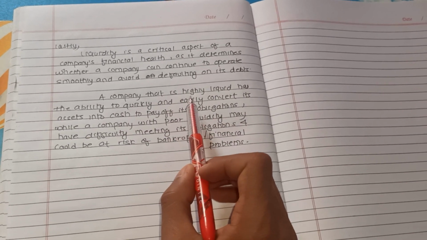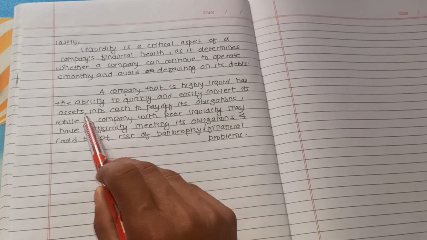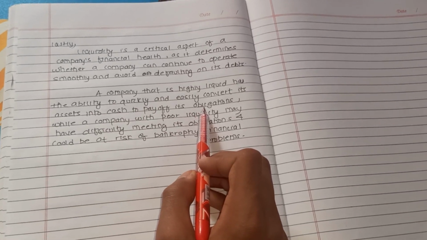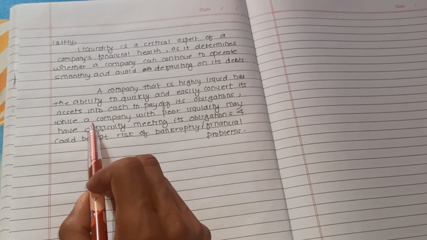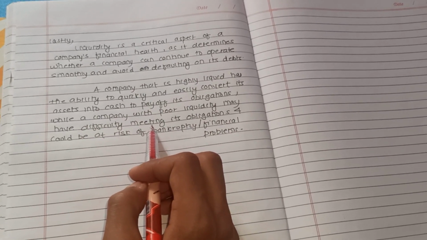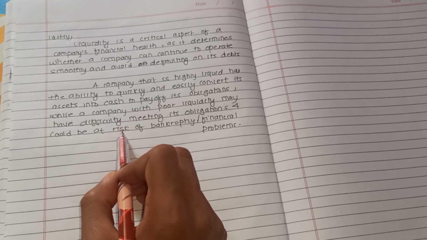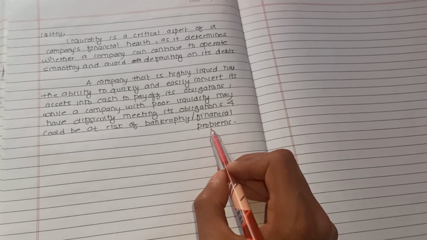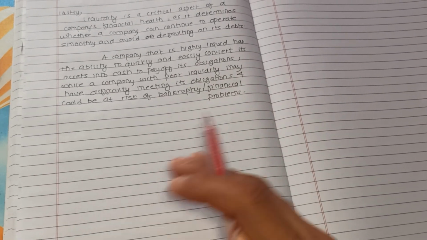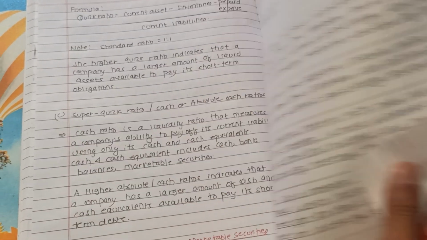A company that is highly liquid has the ability to quickly and easily convert its assets into cash to pay off its obligations, while a company with poor liquidity may have difficulty in meeting its obligations and could be at risk of bankruptcy or financial problems. I think you have understood all the liquidity ratios. Please note it down, it's very important.